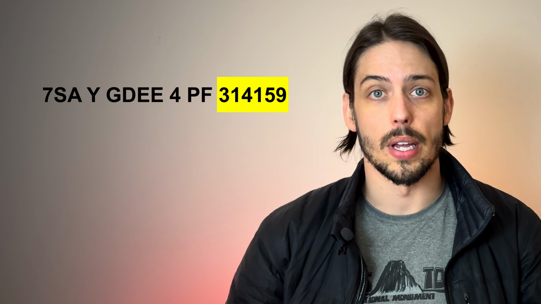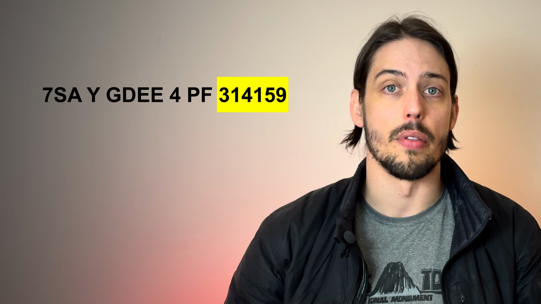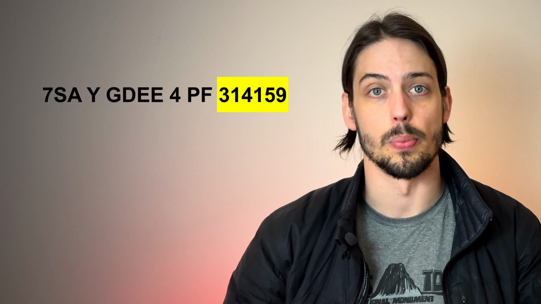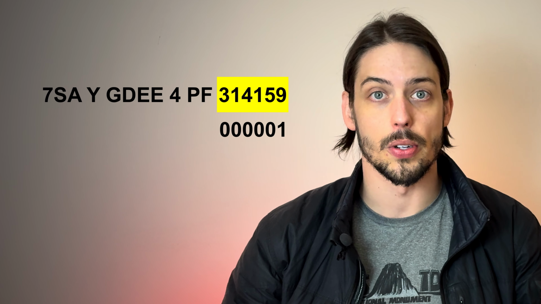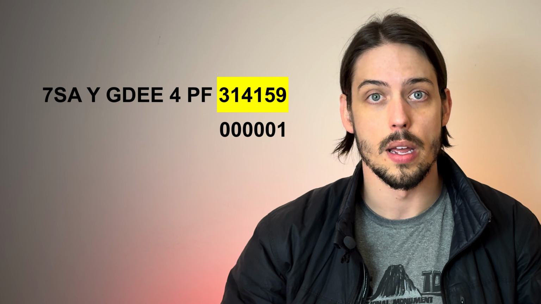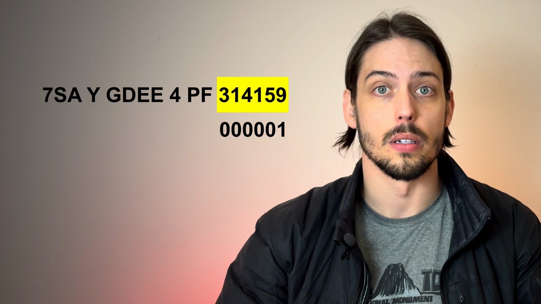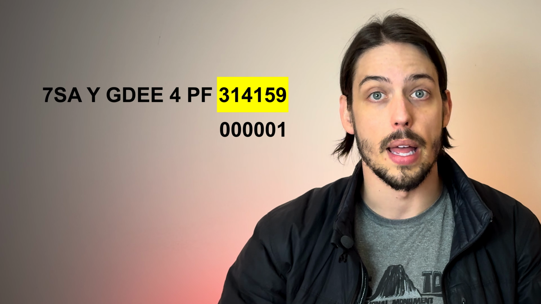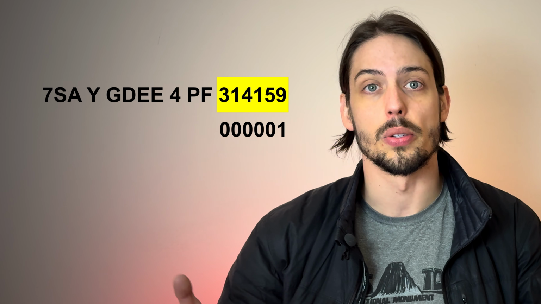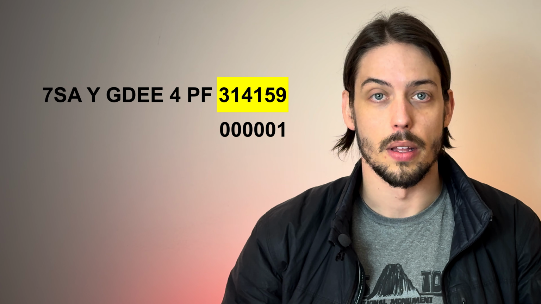Now the rest of the Tesla VIN shows how many of that car were built in a specific sequence. It starts with a lot of zeros and a 1 for each model, year, and plant combination, and it increments per vehicle built. There you have it.